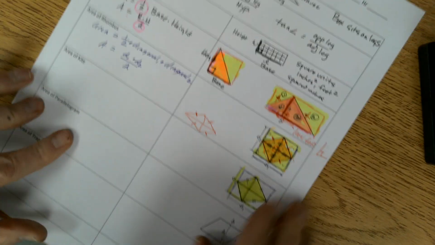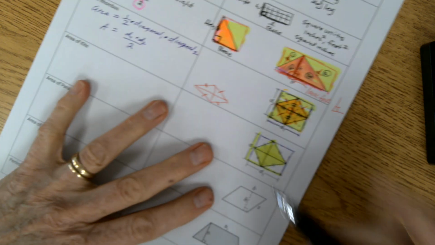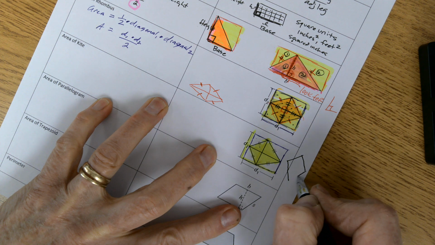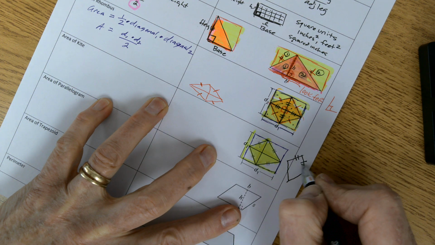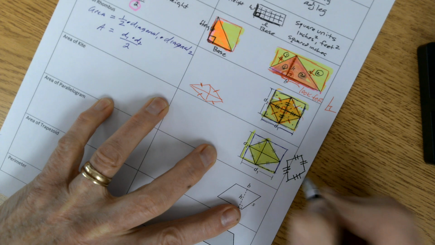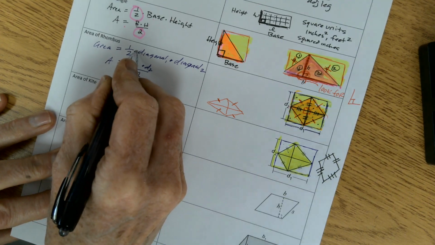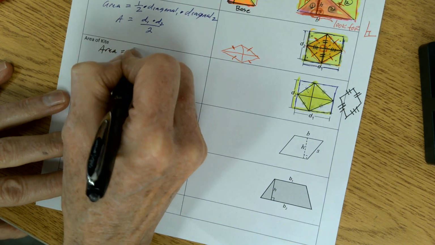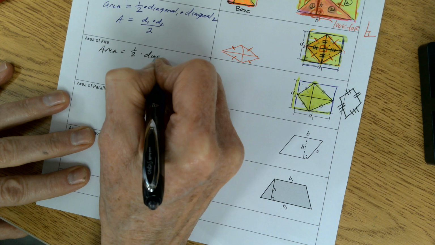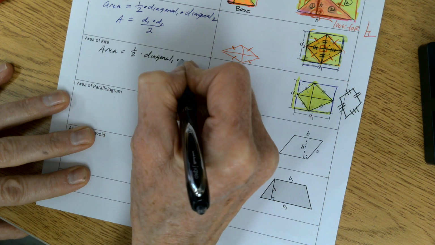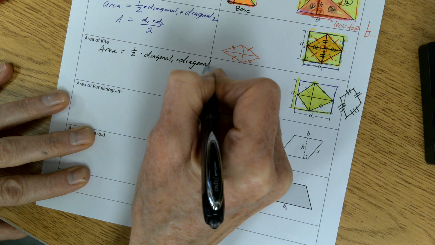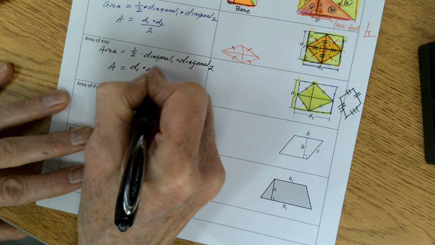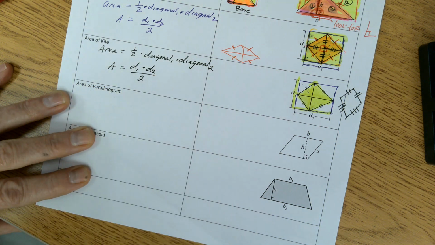So let's flip this back. A kite could be on its side. The kite could be this way. I'll just draw a quick one over here. We're going to talk more about the kite in a second. So area is exactly the same as the area of a rhombus. Same exact thing. Area equals 1/2 times diagonal 1 times diagonal 2. Or you could say area equals diagonal 1 times diagonal 2 divided by 2. They are the same thing.